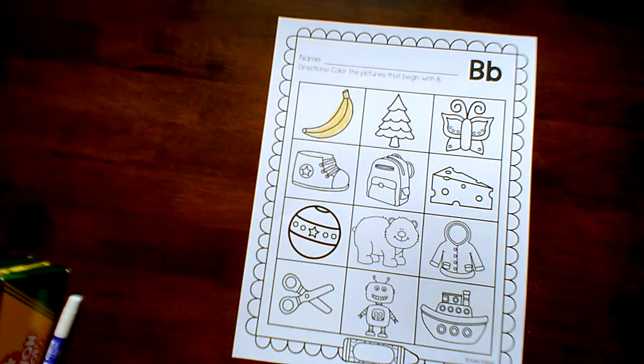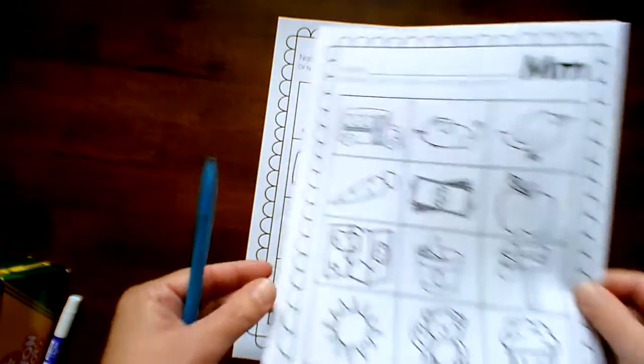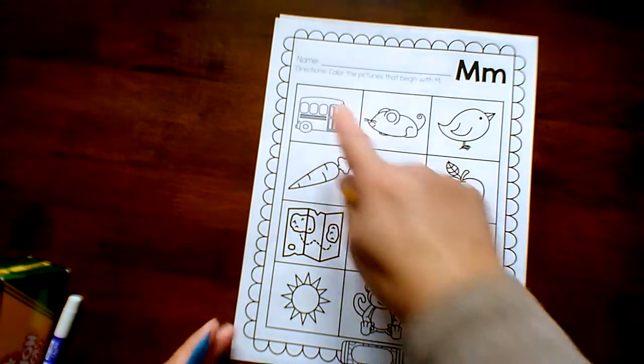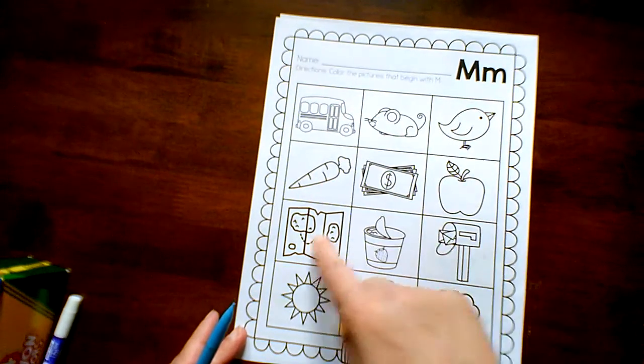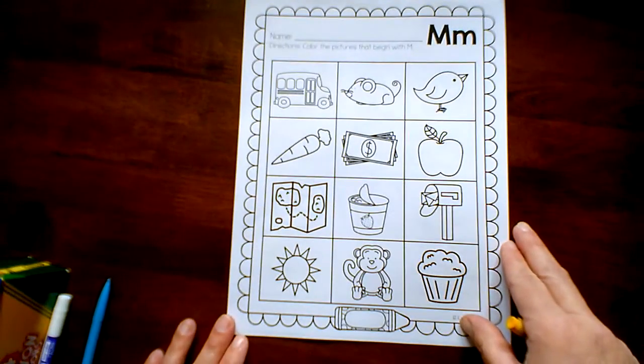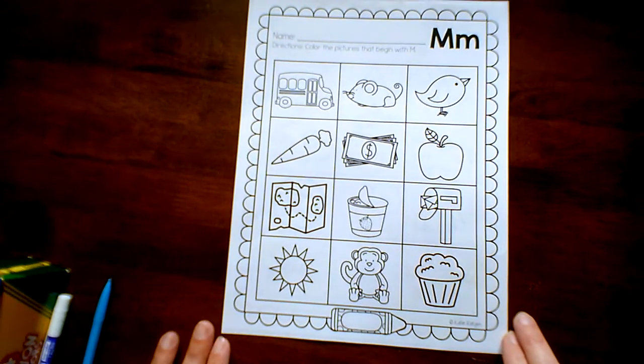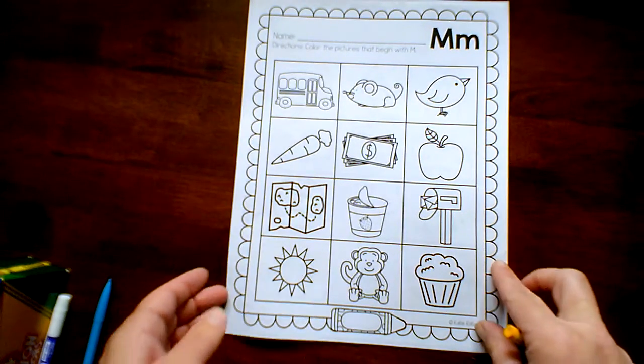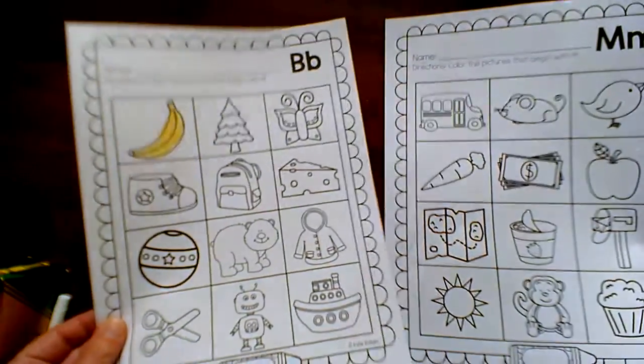So you're going to do that for B. And then you're also going to do the same thing for M. You have to look at each of the pictures. If it starts with the M sound, then you'll color it in. If it doesn't start with M, don't color it in. Okay, go ahead and get to work on your B's and your M's.